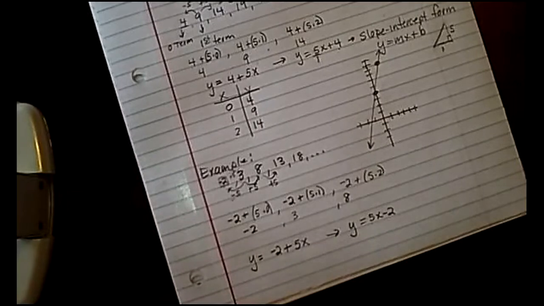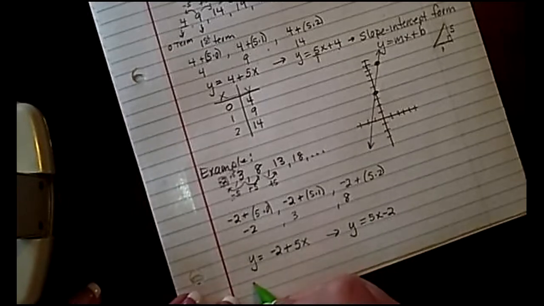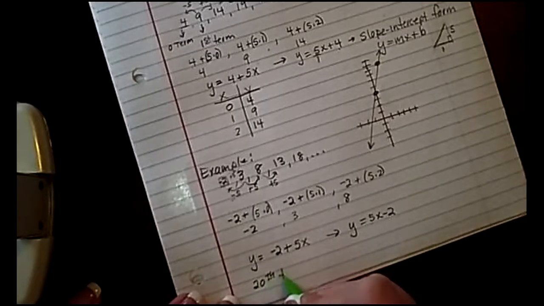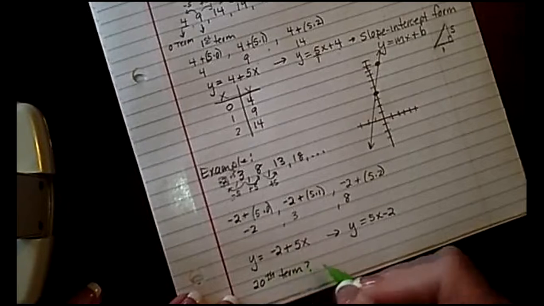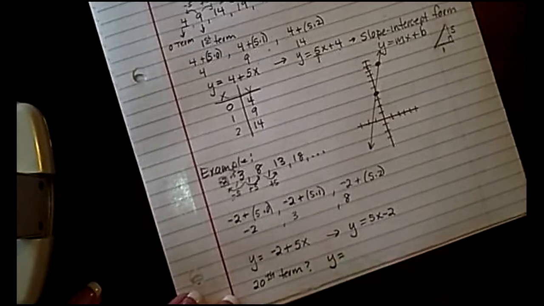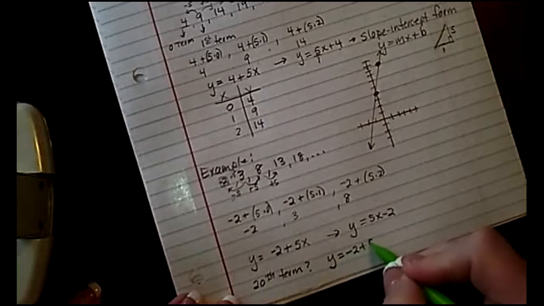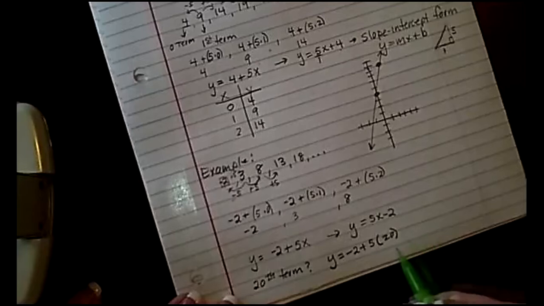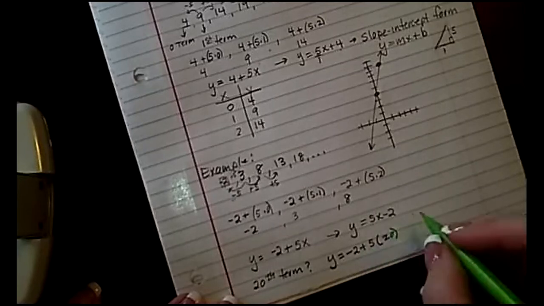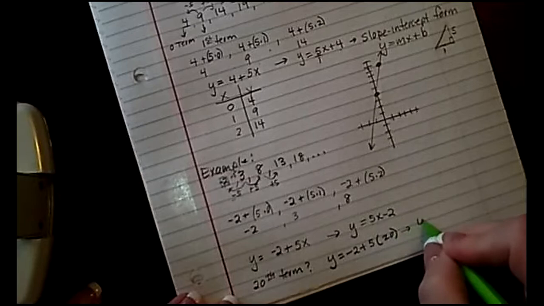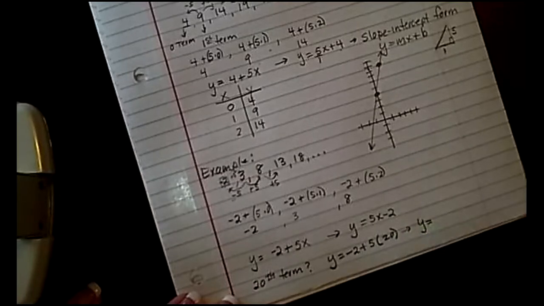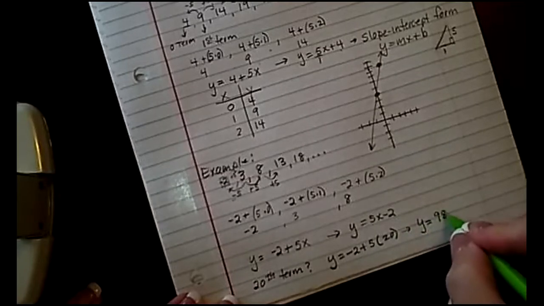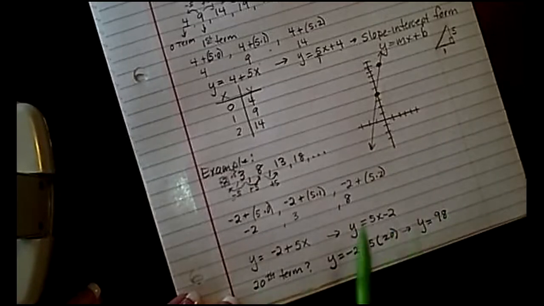So let's say, all right, so then tell me maybe what is the 20th term? So what is the 20th term? Well, that's going to be y equals -2 plus 5x. So for our 20th term, we're going to put a 20 in for x. So this is 100, so -2 plus 100. So y is equal to -2 plus 100, what is that, 98. So our 20th term in this pattern is going to be 98.